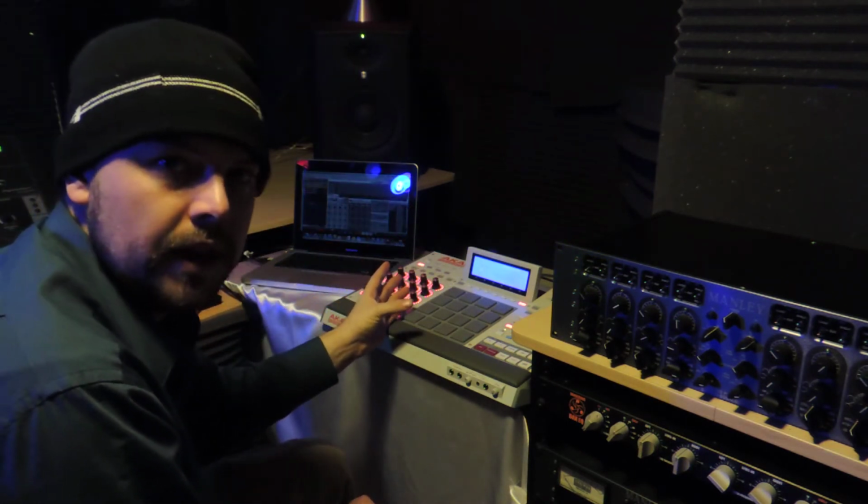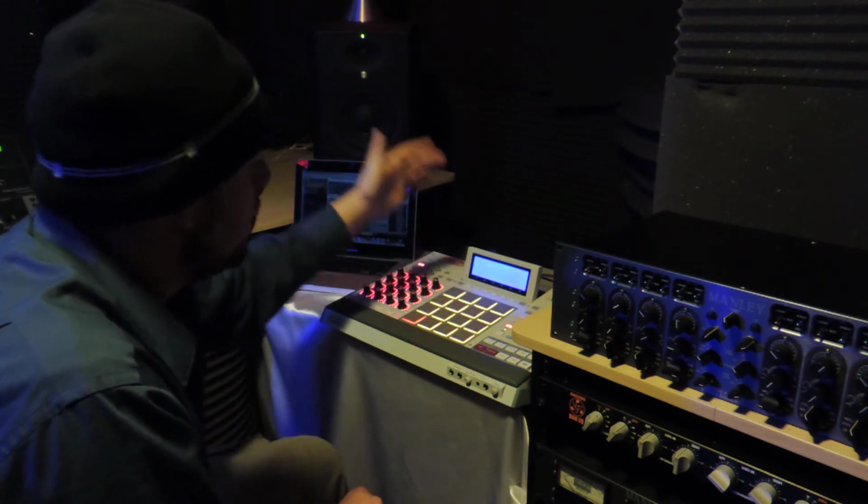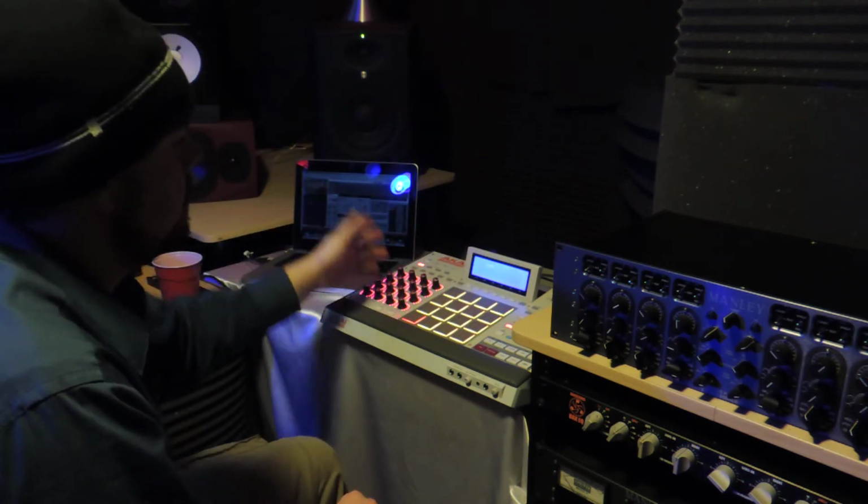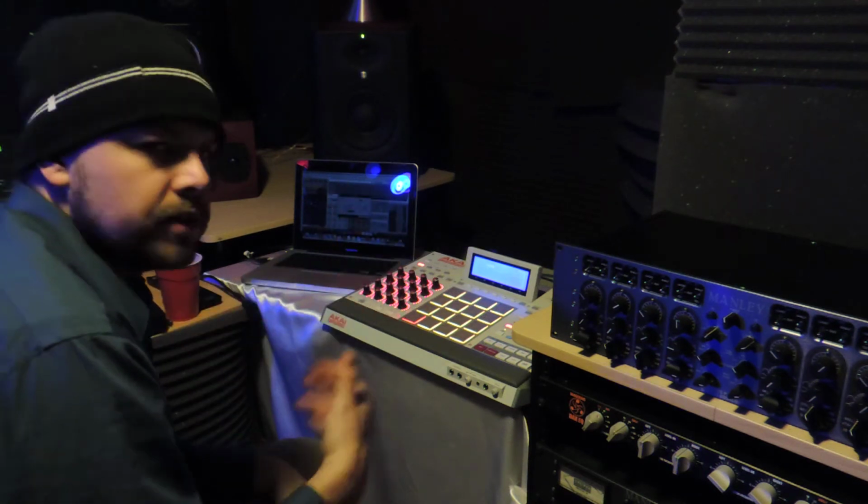I love time correction on the MPCs. You just take it, you hit time correction on the screen, everything shows up, it shows up in the software, and you just create your time correction for that sequence.